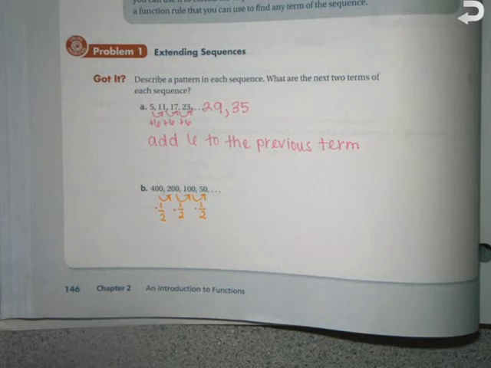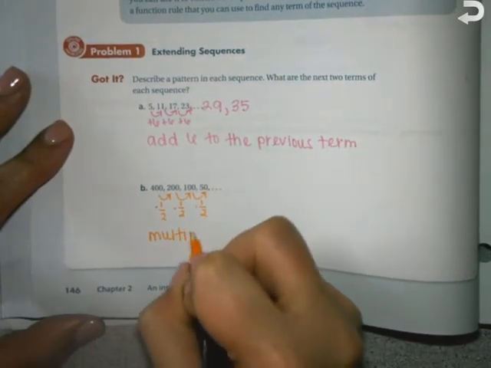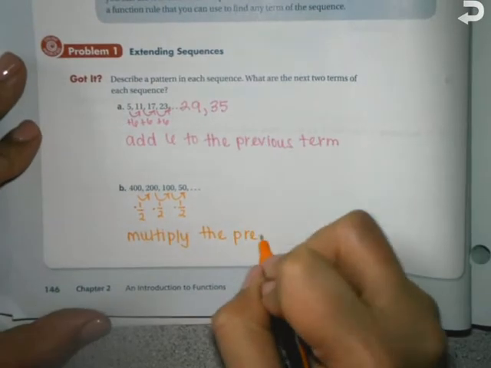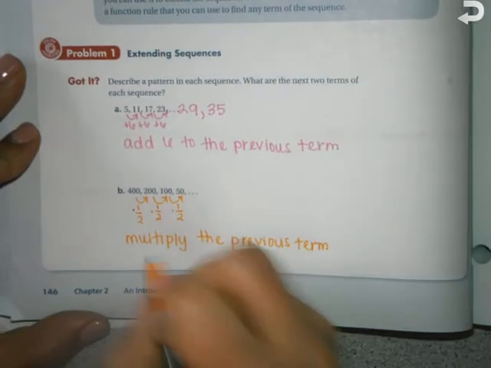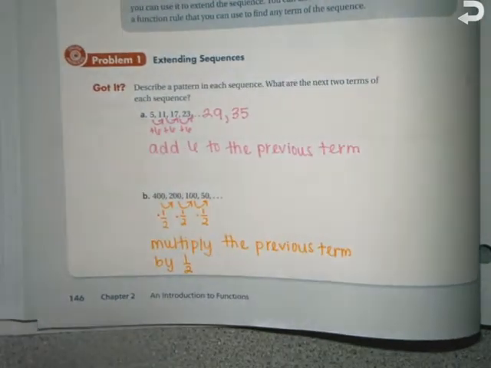Subtraction is really adding a what? A negative, okay? So dividing is the same as multiplying by the fraction, okay? So then the pattern would be to multiply the previous term by 1/2.